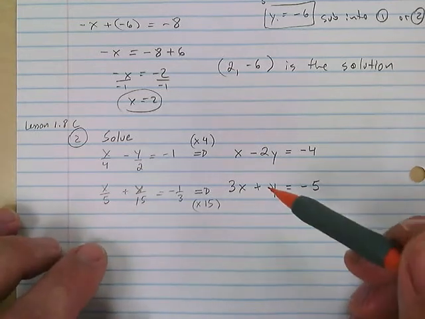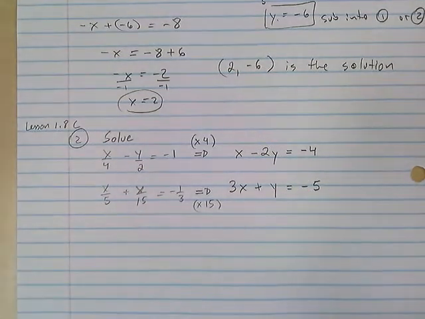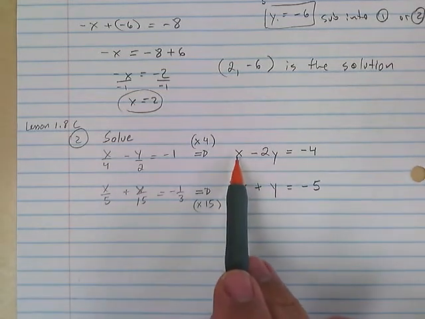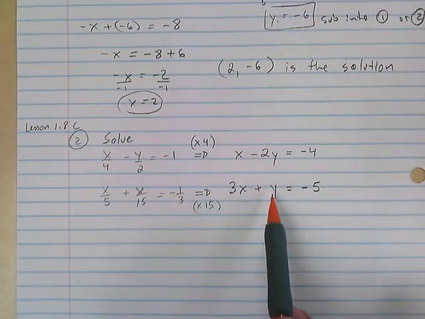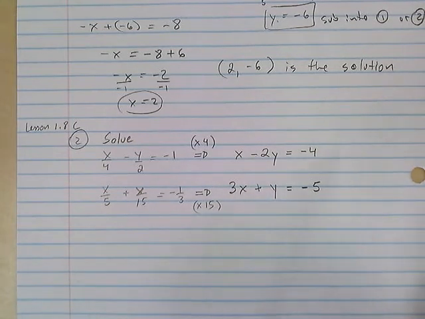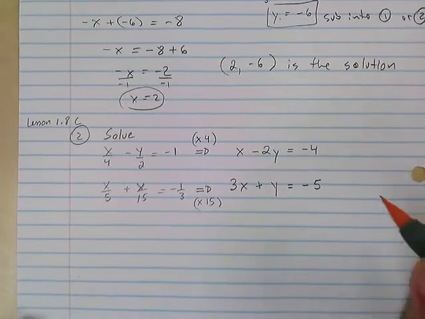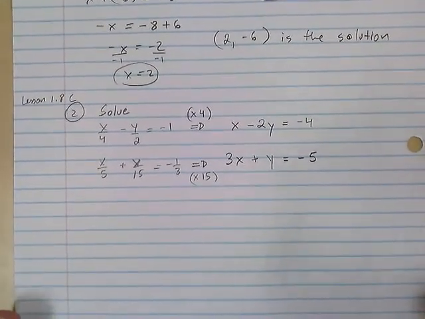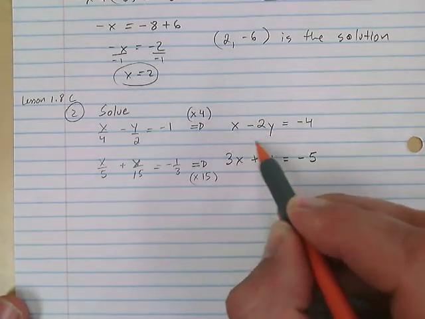Now, it doesn't tell me how to solve it. So you have a choice. Do you want to use elimination? Do you want to use substitution? I see that x has a coefficient of 1 here and y has a coefficient of 1 there. I would probably prefer to use substitution here. So it's up to you what you want to do. I'm going to just isolate for x here.